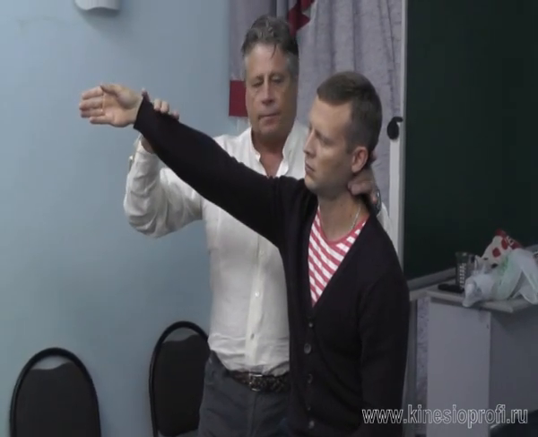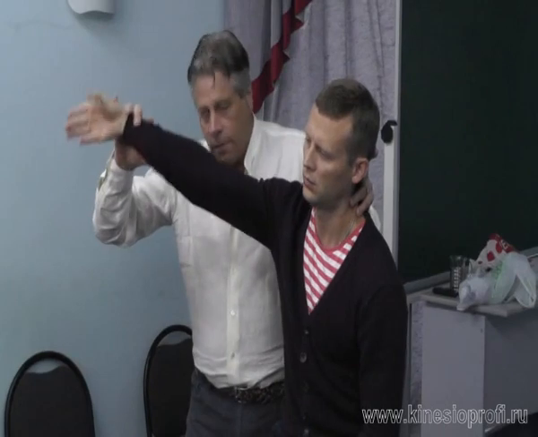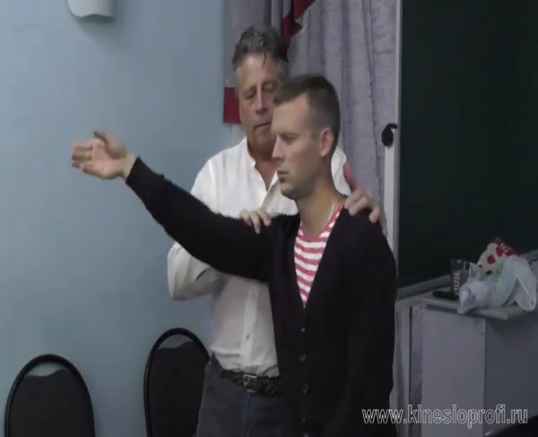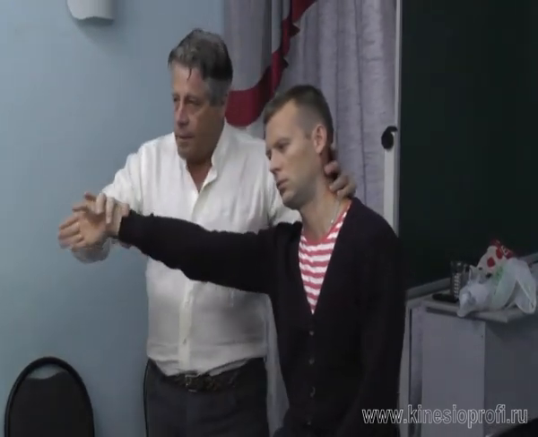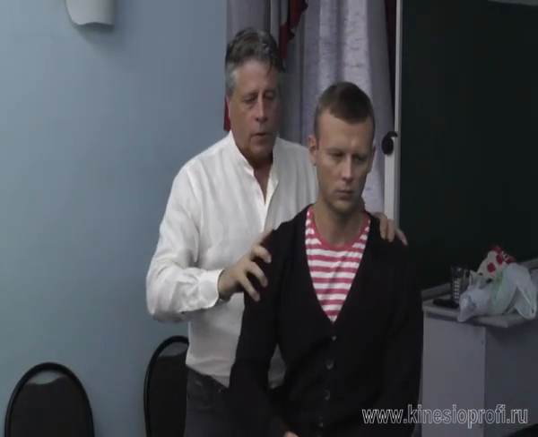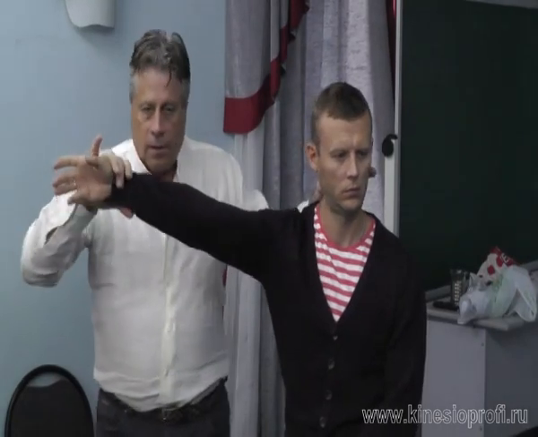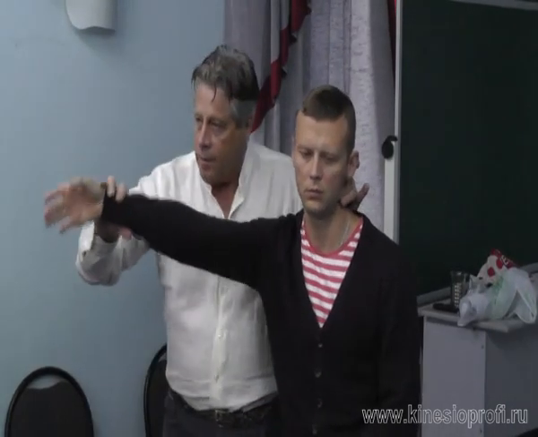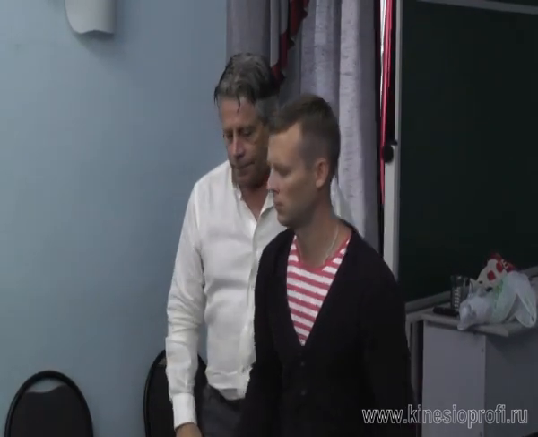Both sides, provocation and test in both directions. Rotation, both sides, compression on both sides. Same thing.